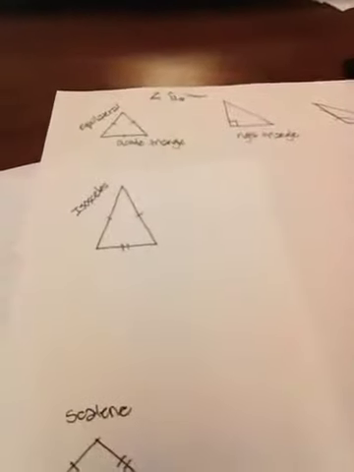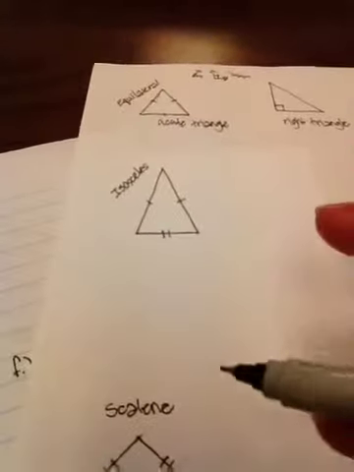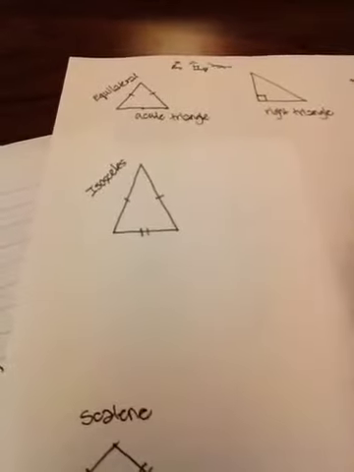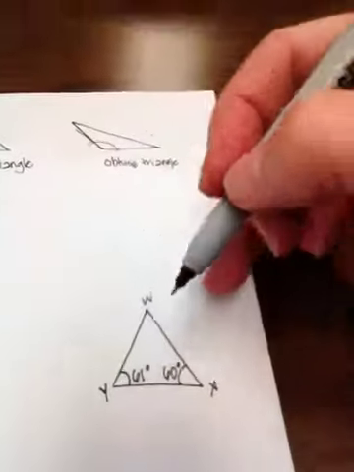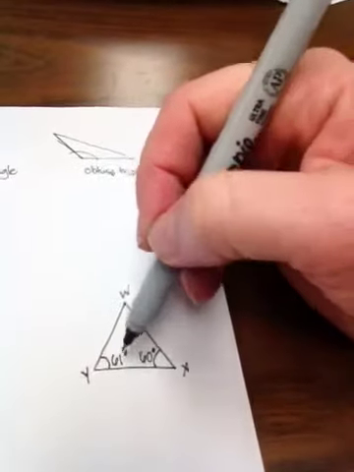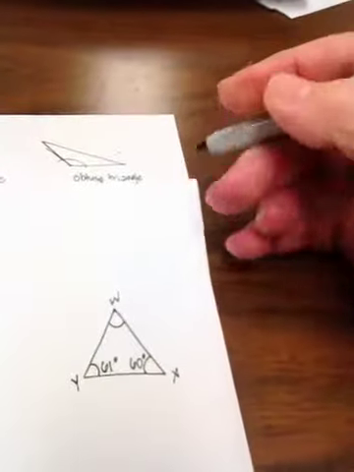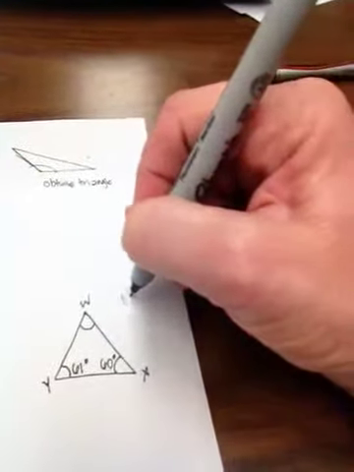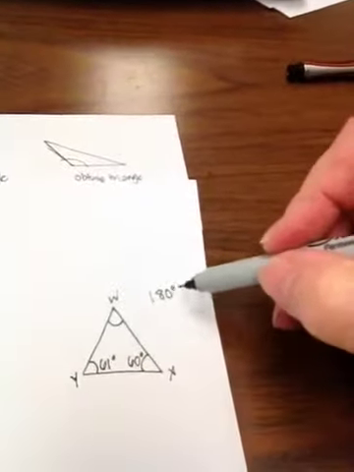We can also use angles to help us determine which are the largest and which are the smaller sides. Let's take a look at this example. Here's a triangle. It has two of the angles labeled for us, 61 and 60. How am I going to know what that one is? Well, we all know that the total degrees must be 180. If you don't know that by now, you need to start memorizing that.